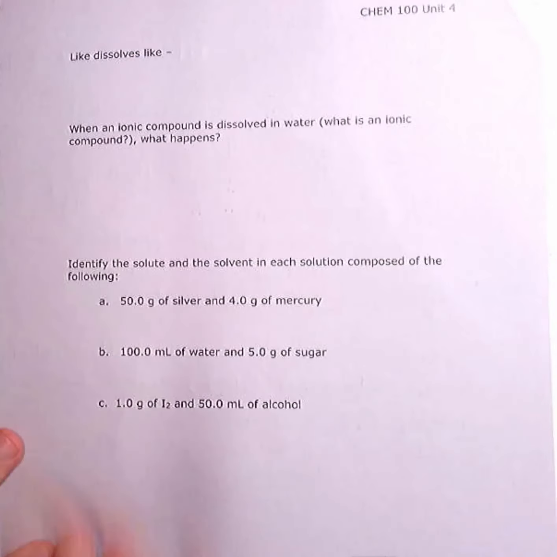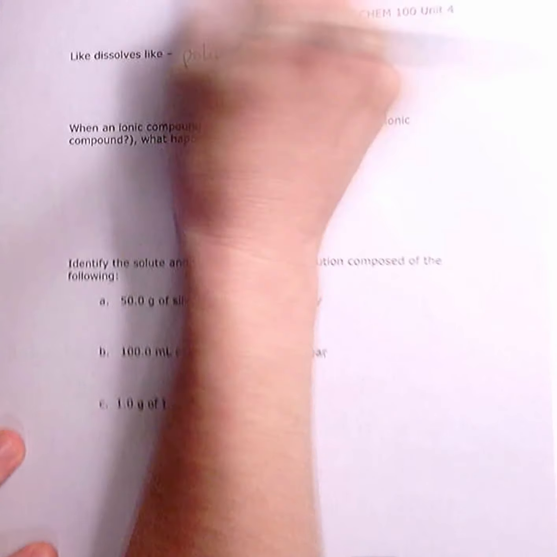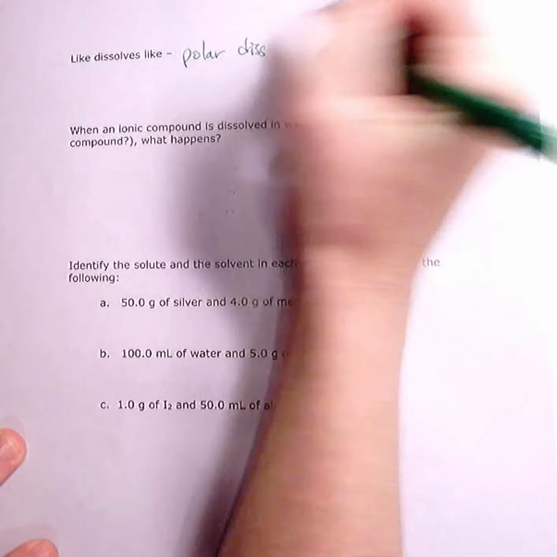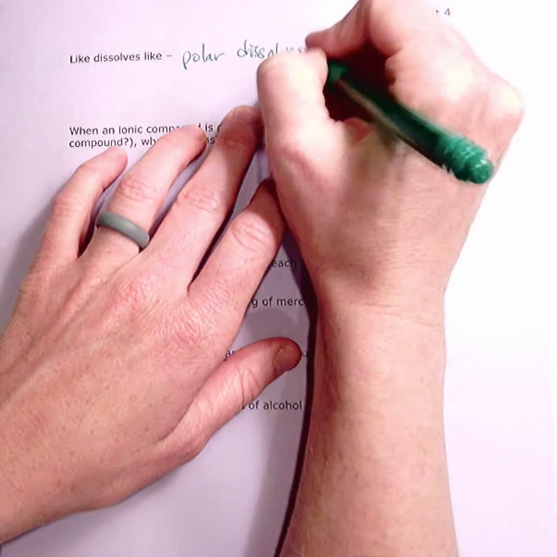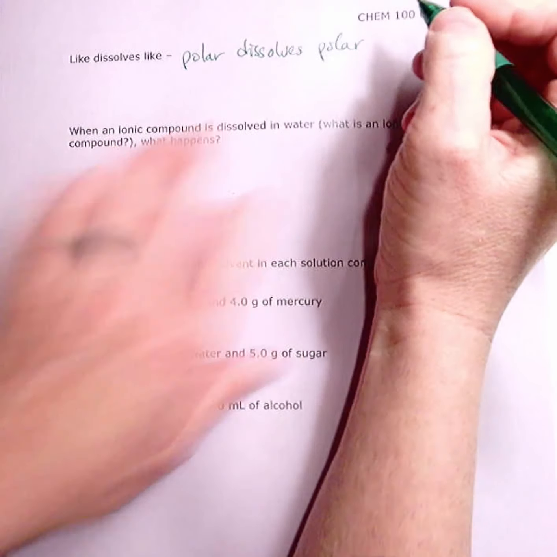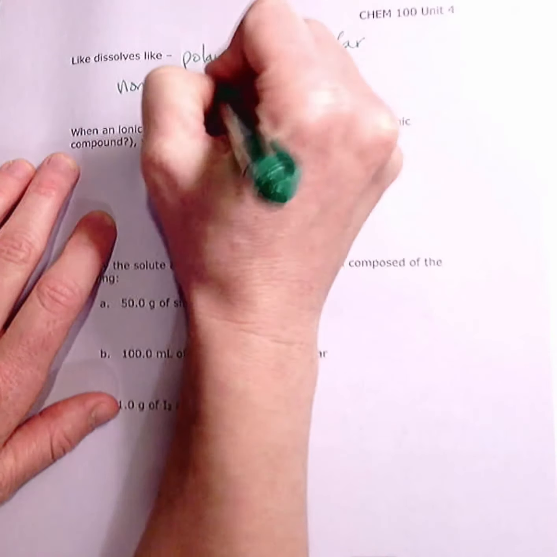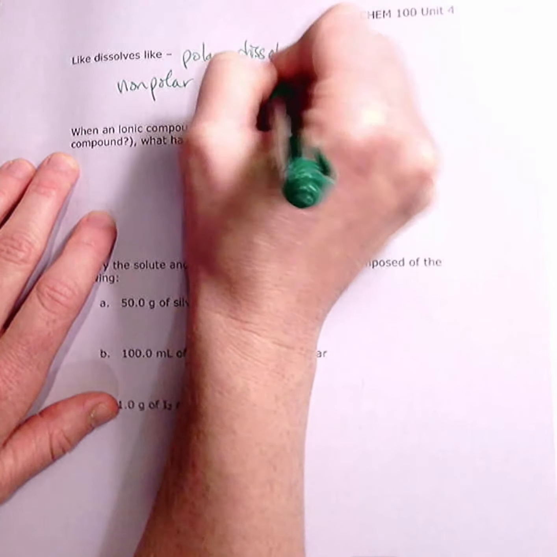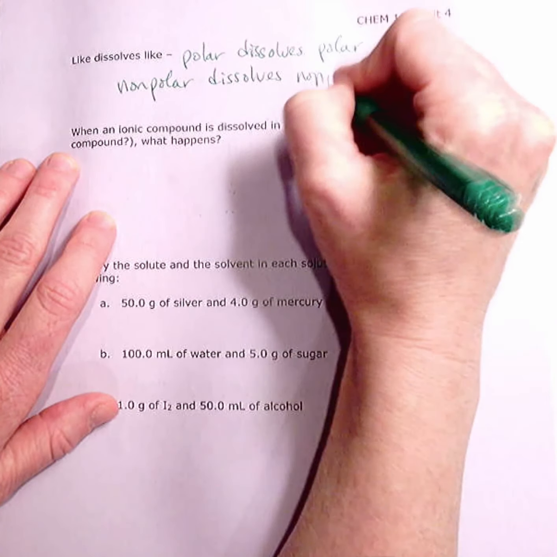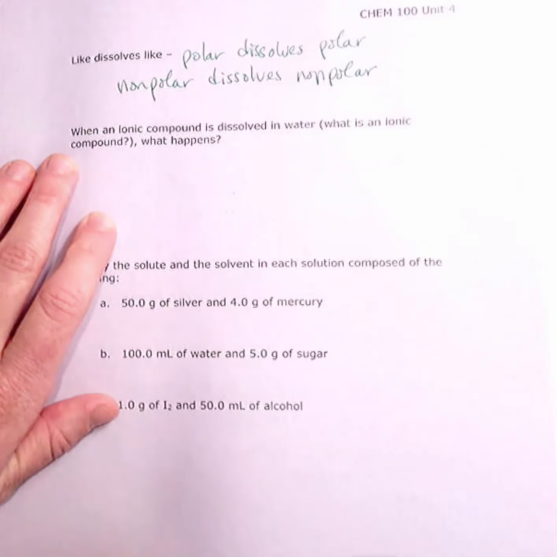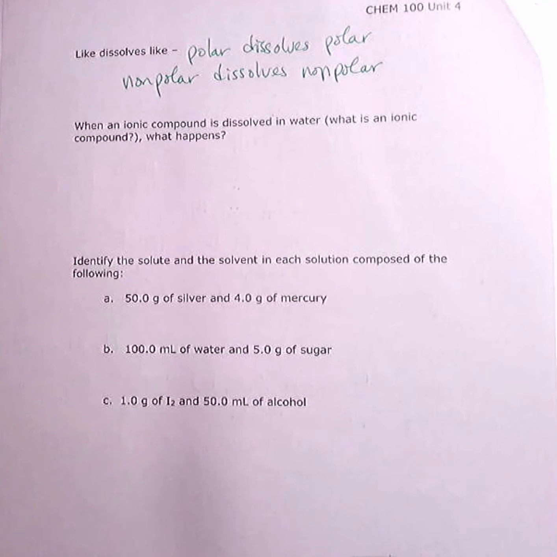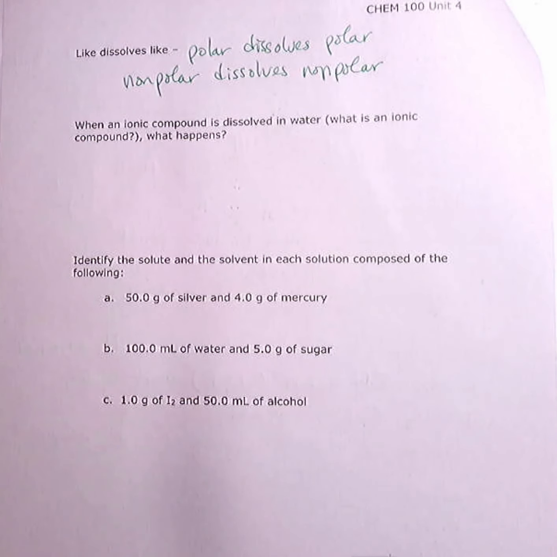Like dissolves like: polar dissolves polar, nonpolar dissolves nonpolar. So that's why water and alcohol are soluble together. Oil and water do not mix because oil is nonpolar, water is polar.